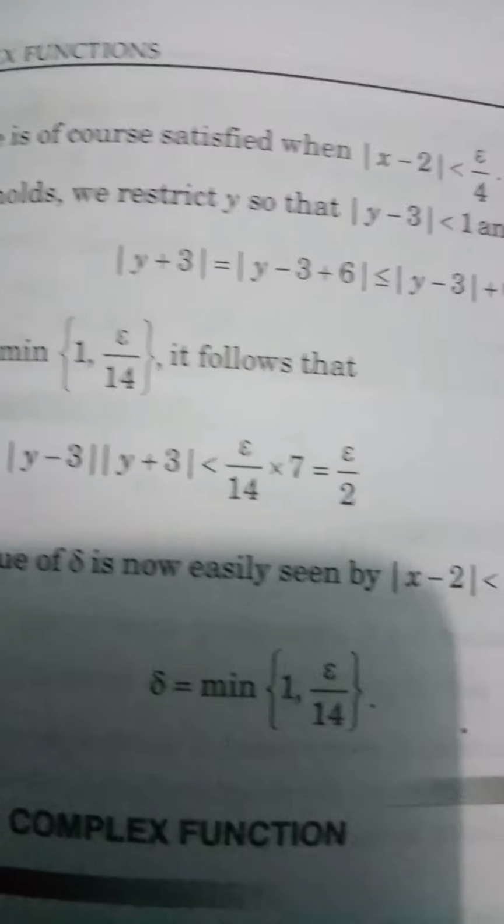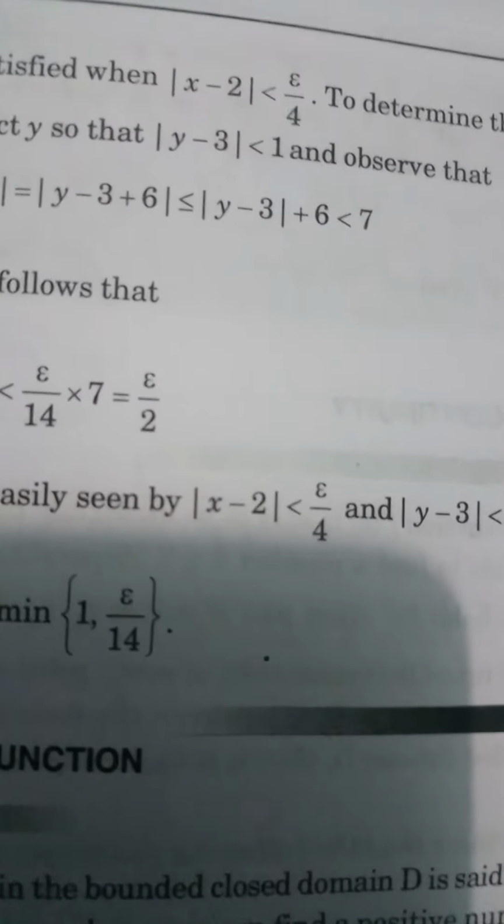Thus, the first of these is of course satisfied when the absolute value of x minus 2 is less than epsilon by 4.